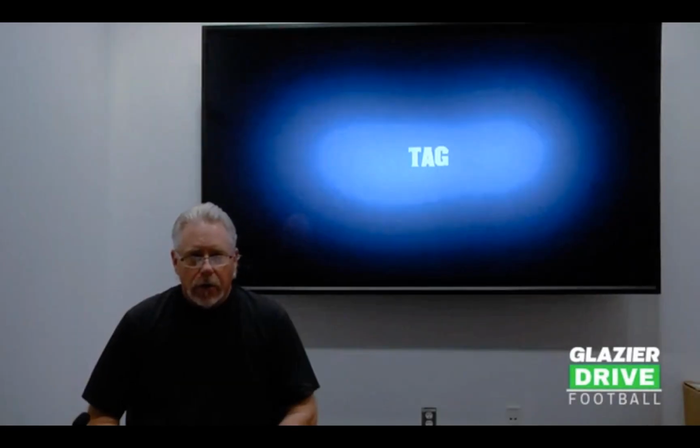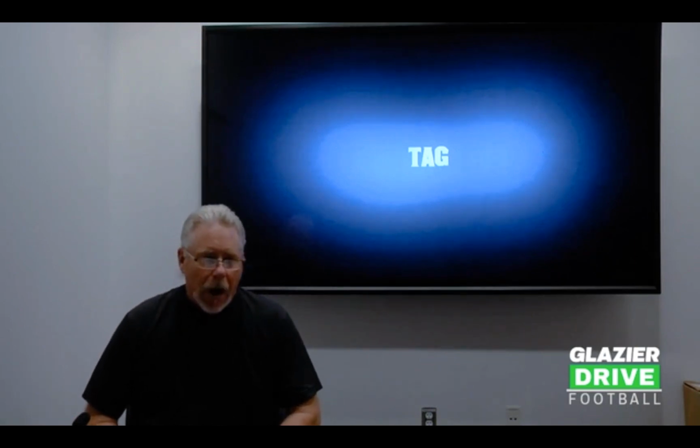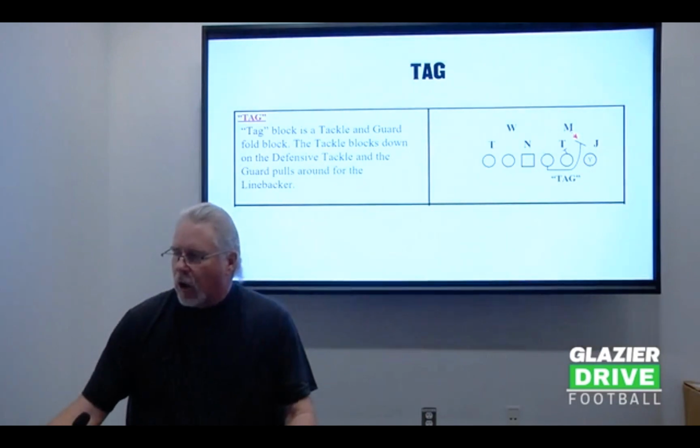Now we're going to take a look at our different fold block techniques that we use. We use a lot of these in our zone schemes. We'll also use them on different power schemes and man schemes. The first one we're going to talk about is our tag block, which is our tackle down, guard around.